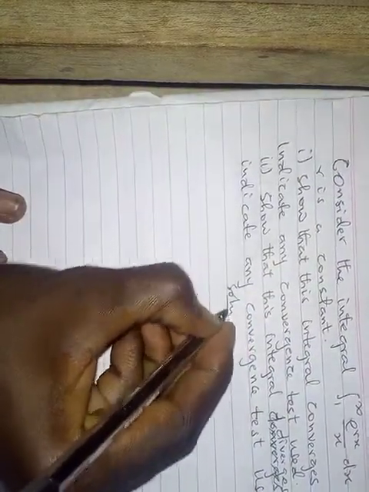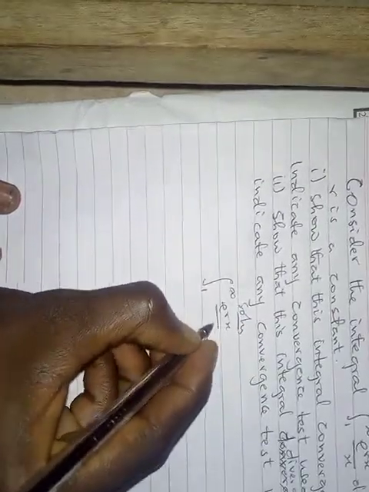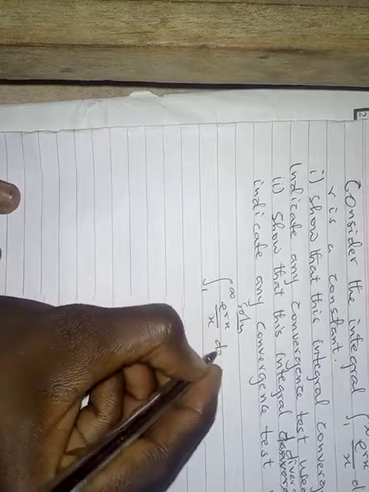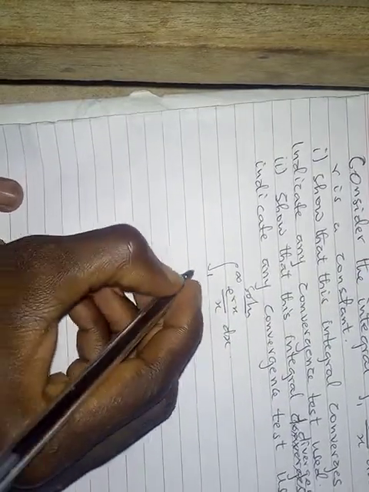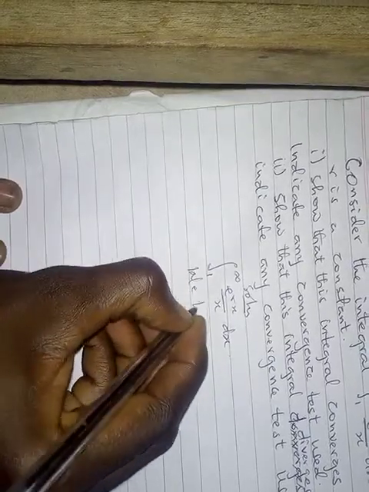Alright, so this is the given integral from 1 to infinity of e to the power rx all over x dx. With this integral, we know that e to the power rx all over x is less than or equal to e to the power rx.